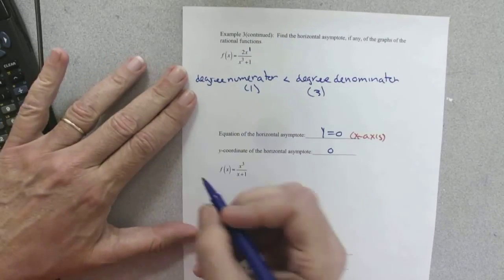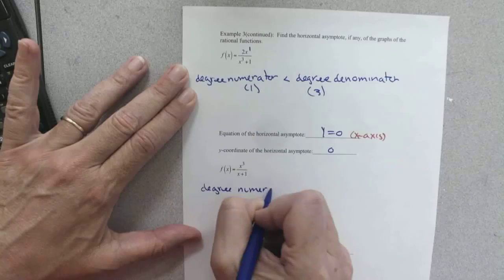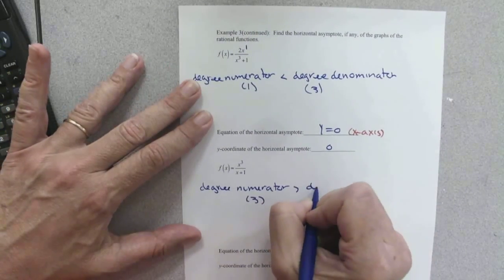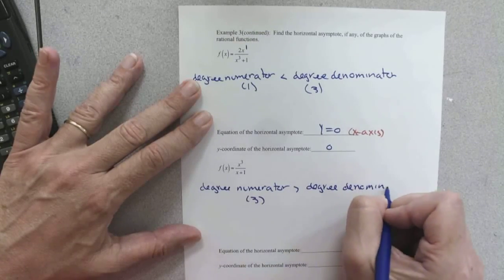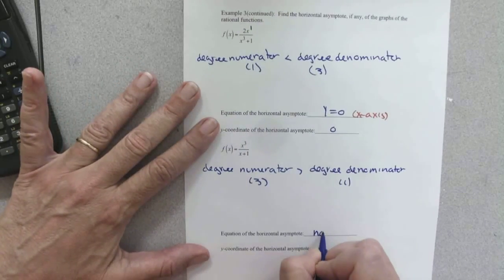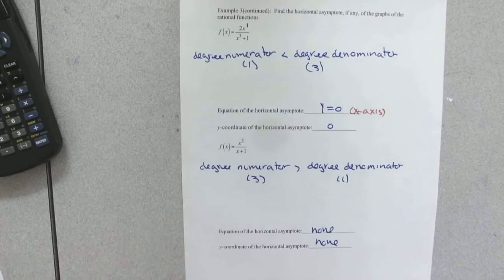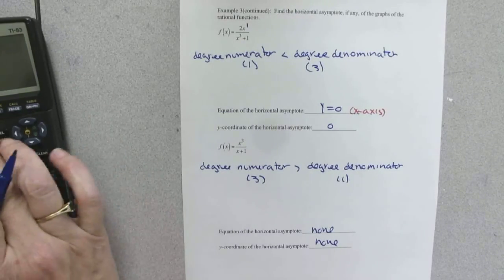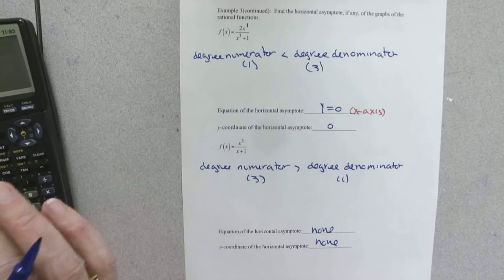So here we have the degree of the numerator happens to be 3. That's greater than the degree of the denominator, which happens to be 1, and when that is the case, there is no horizontal asymptote.